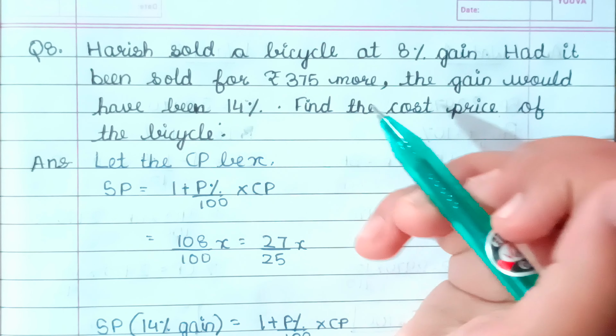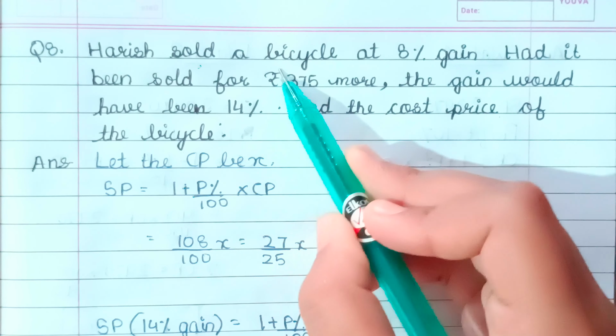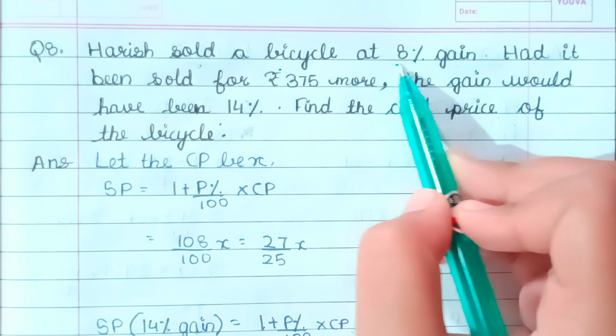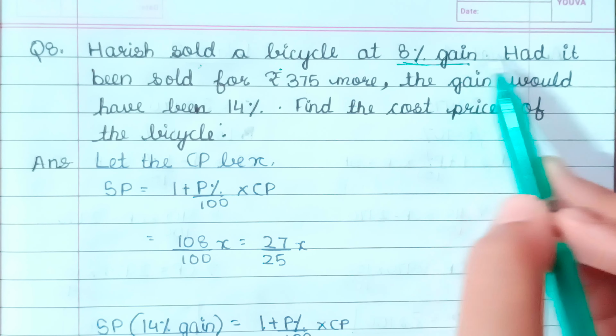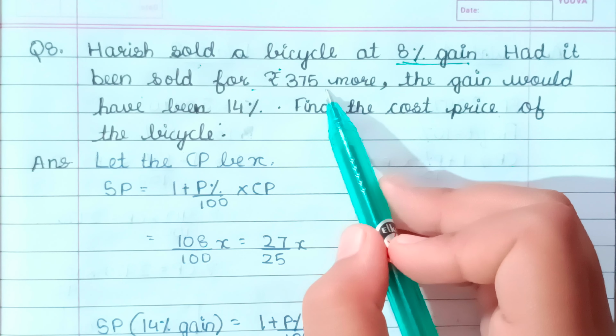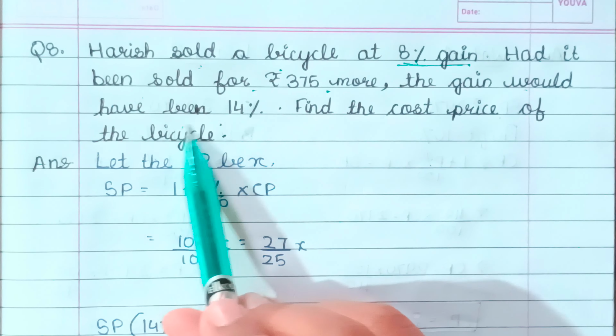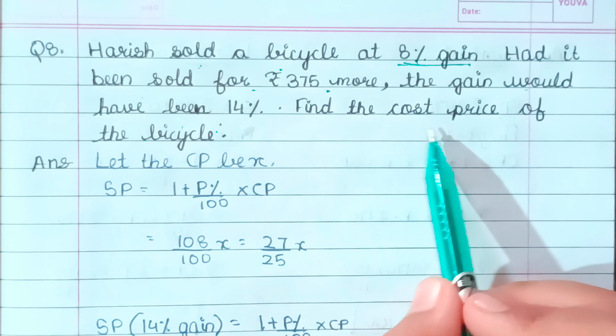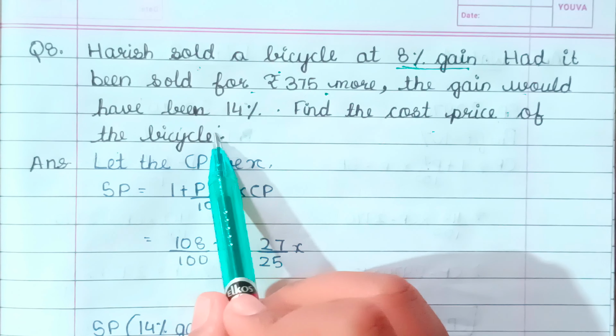Question number 8 is, Harish sold a bicycle at 8% gain. So the profit is 8%. Had it been sold for rupees 375 more, the gain would have been 14%. So find the cost price of the bicycle.